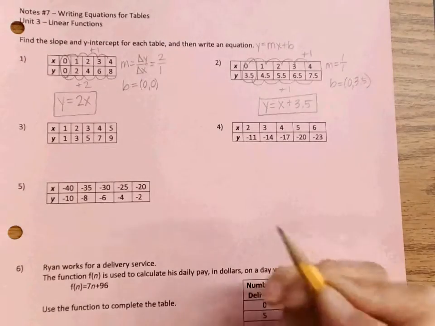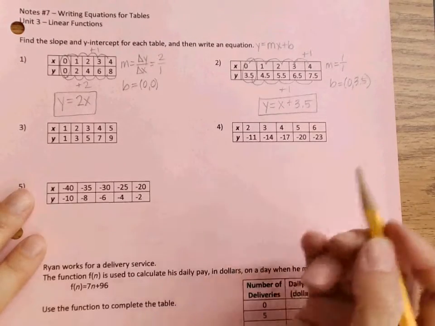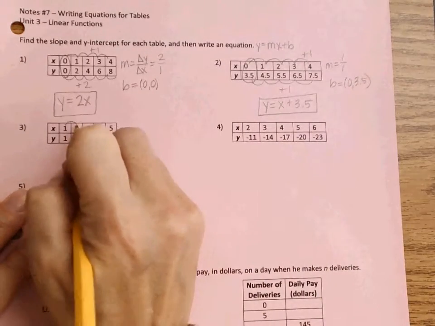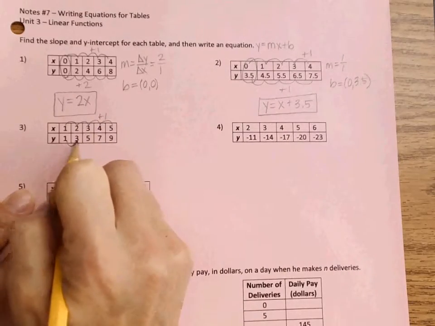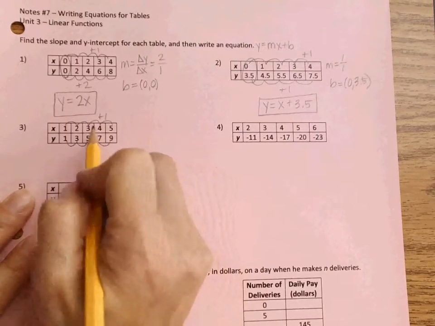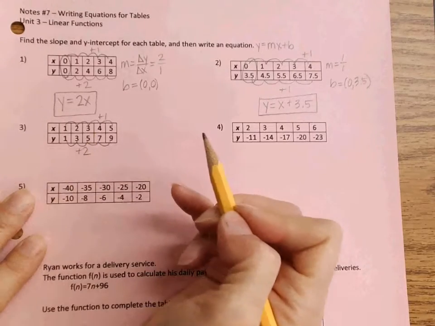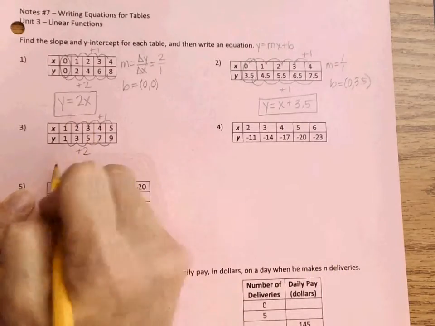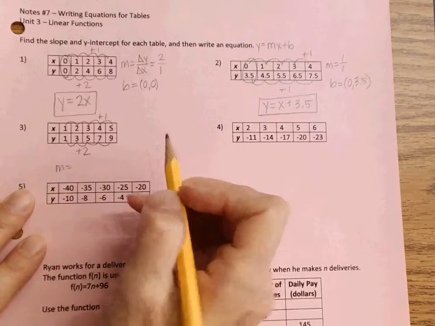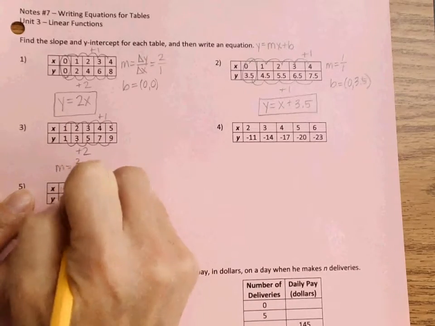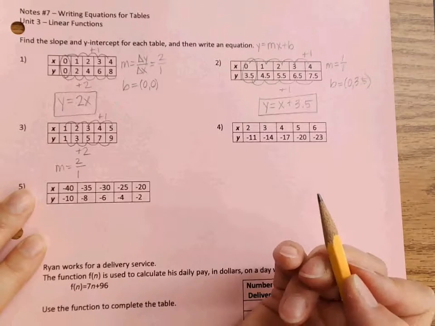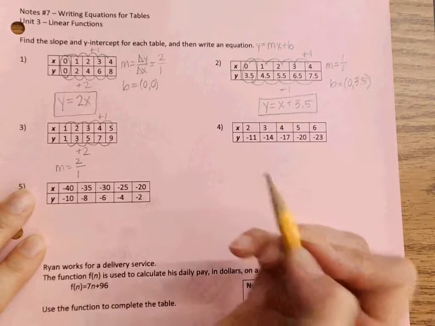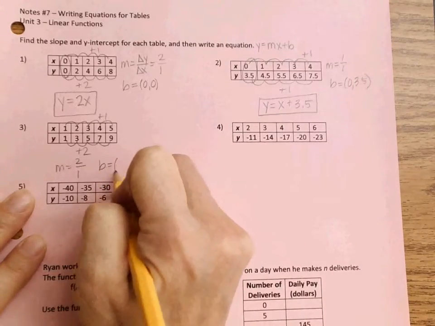All right, let's talk about number 3. Again, my change in my x values, they all increase by 1. The change in my y values, these all increase by 2. So I can state that my slope, remember, change of y, is 2 over 1. Now what is missing is, when my x is 0, what is my y? This time, that's not given to us.